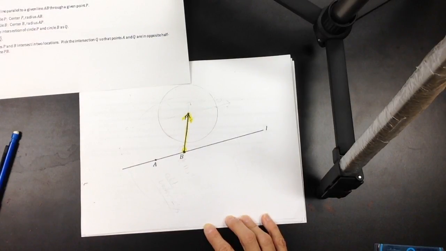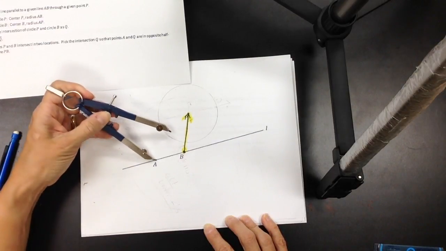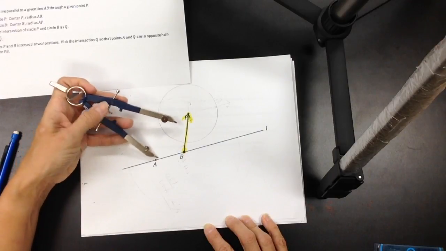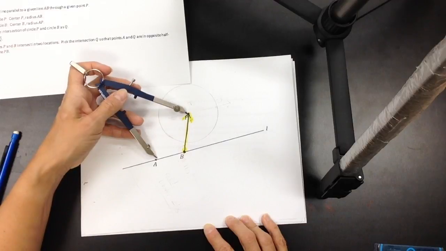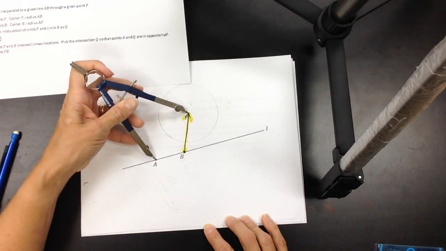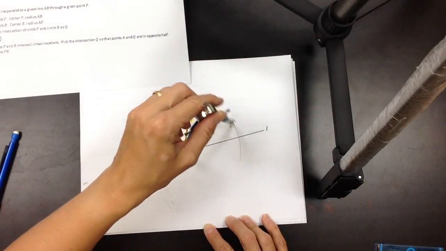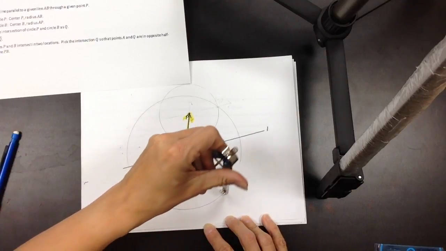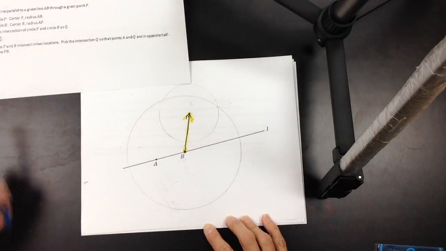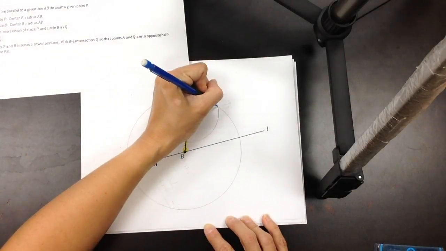Cool. So now I'm going to draw a circle B with the center B, radius AP. So I've got my radius AP. Not quite there yet. But I'm going to draw that at B. And it makes perfect sense. There we go. Now it says label the intersection of circle P and circle B as Q.